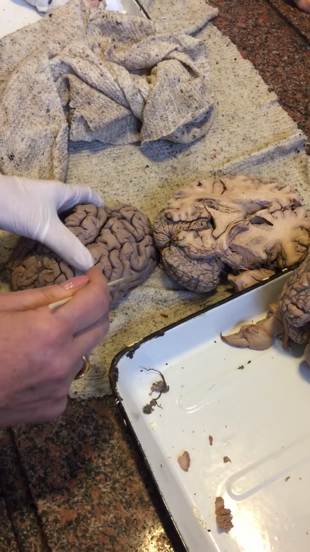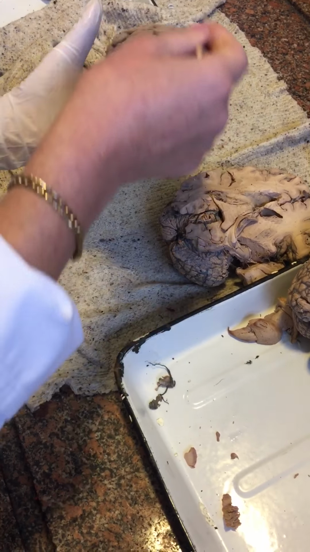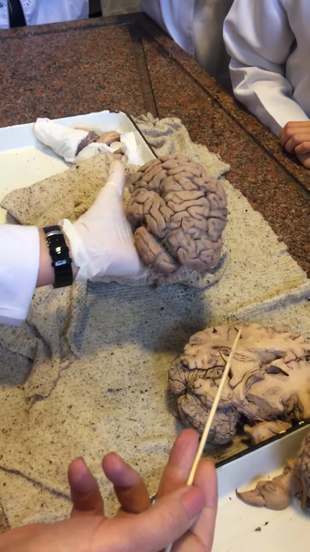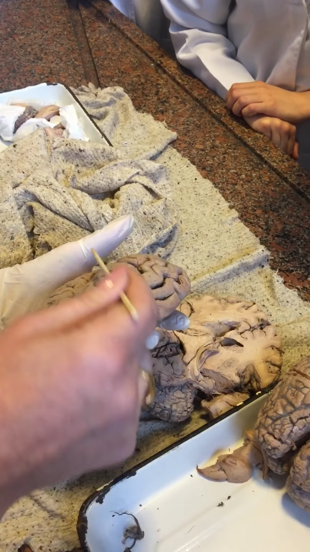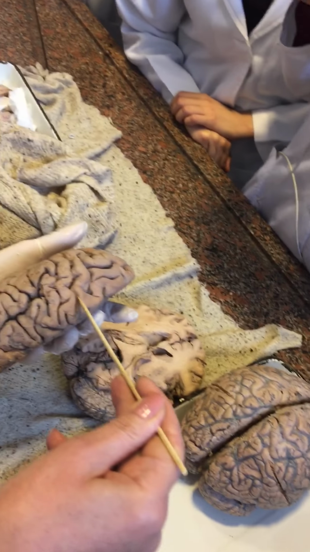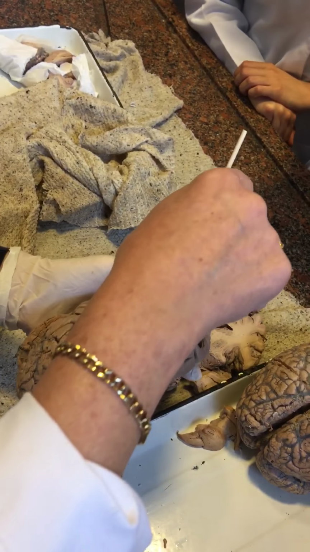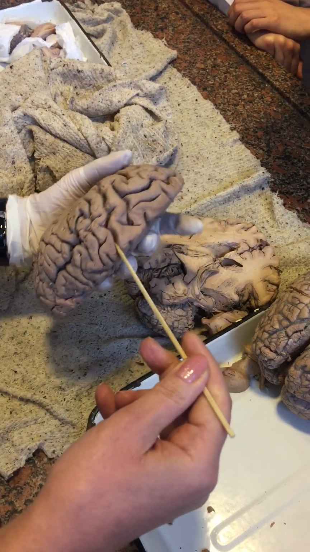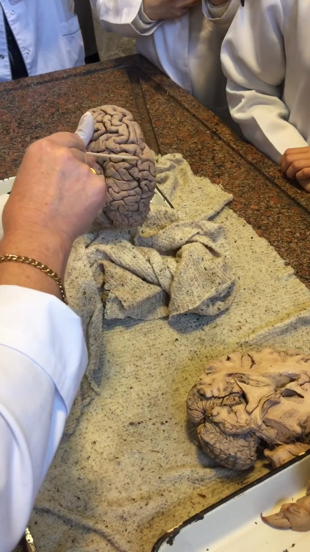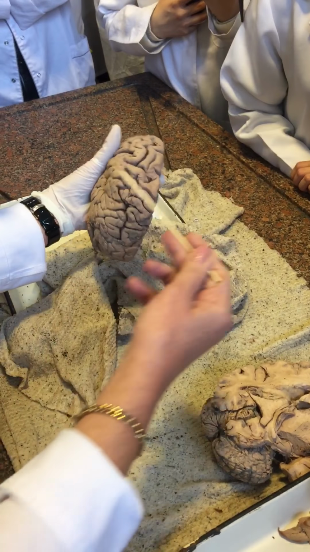Now we'll describe the hemisphere from all sides. This is the dorsolateral surface of the hemisphere. What primary groove can we see? This groove is called sulcus centralis. Constant groove, sulcus centralis Rolandi. Immediately you can see this groove, sulcus centralis.